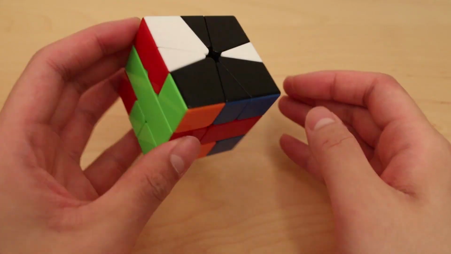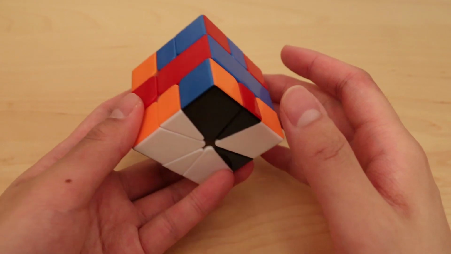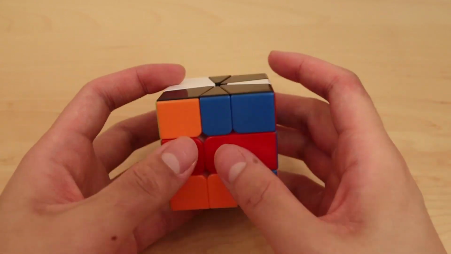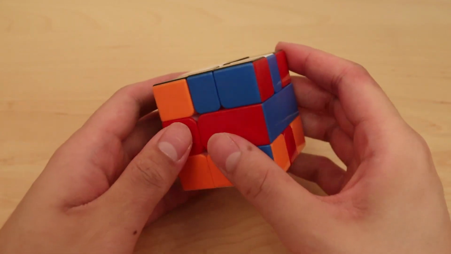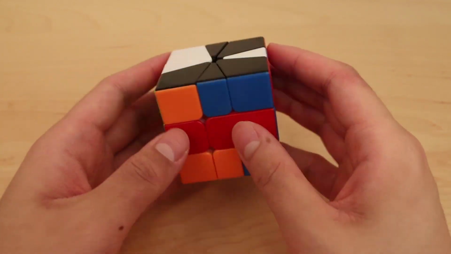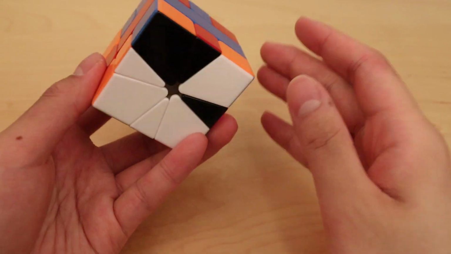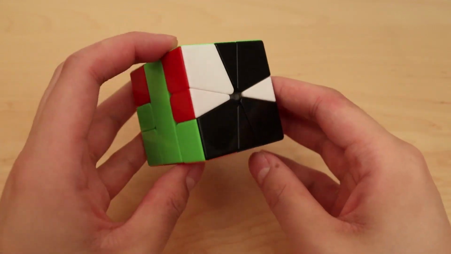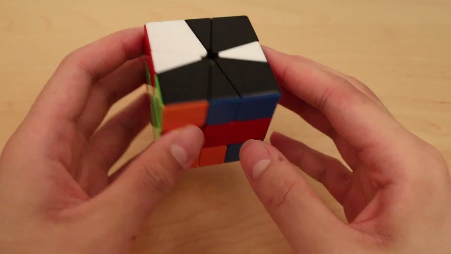For that reason, while I'll be showing all the cases, I won't be showing all the mirrors, and you kind of have to figure that out on your own. Another really important part of Cubeshape is to be able to do different cases from different angles. Again, there are a ton of angles for every Cubeshape case, which is why I won't be showing every single angle. Lastly, here's one quick tip on how to make Cubeshape angles a bit better.